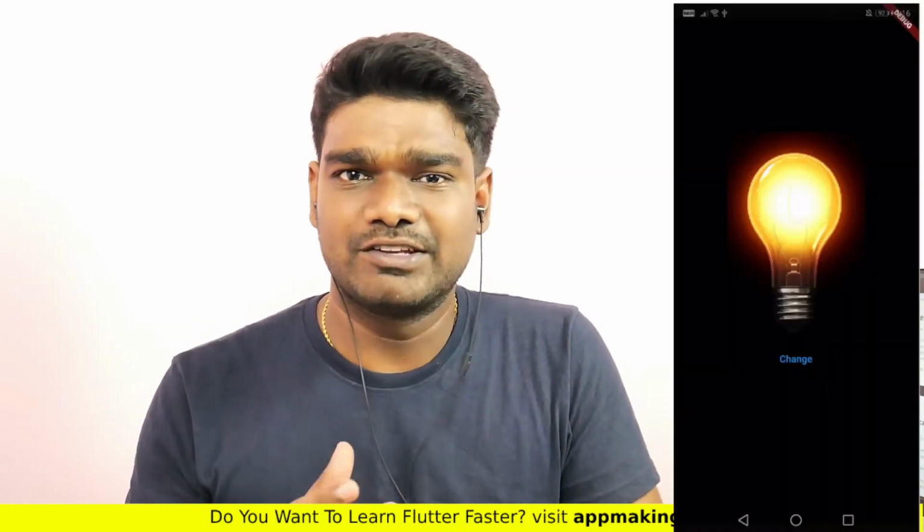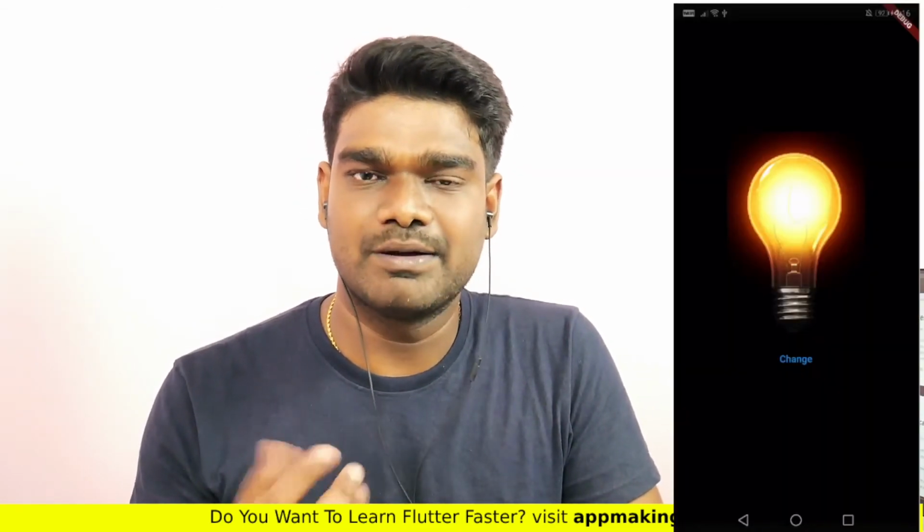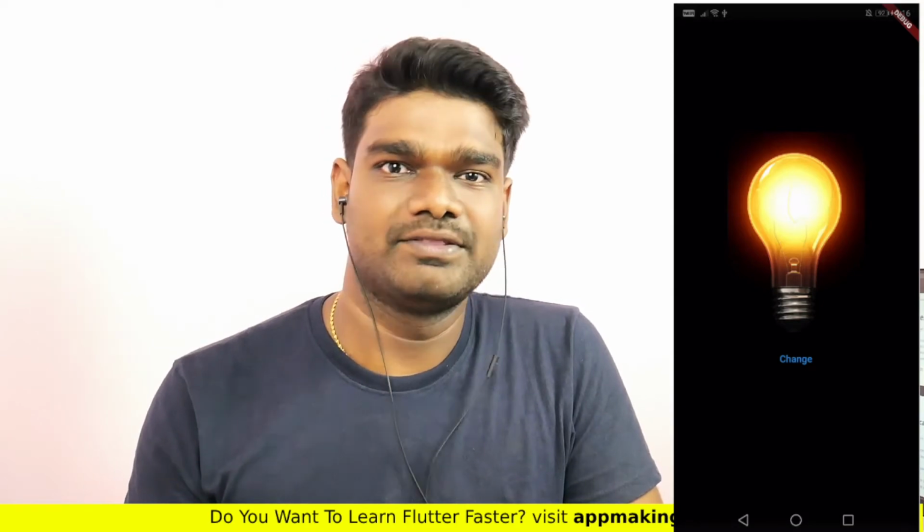At the end of module 3, we will create an application something like this. It looks like a torchlight. When you tap on this, the bulb will turn on, and if you tap it again, the bulb will turn off. So this is what we will learn in module 3.